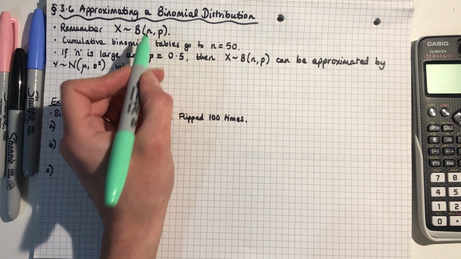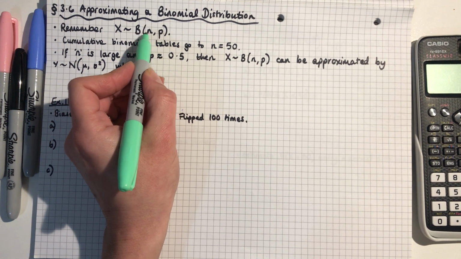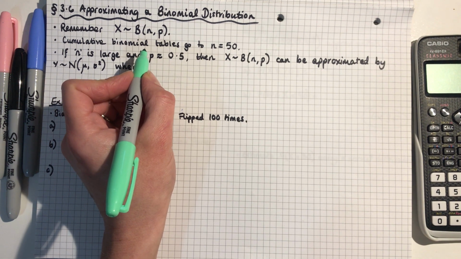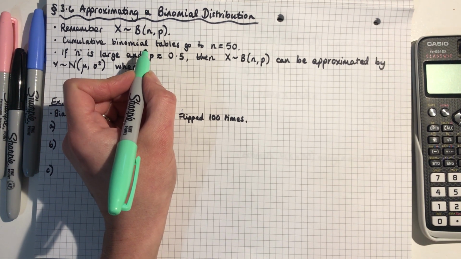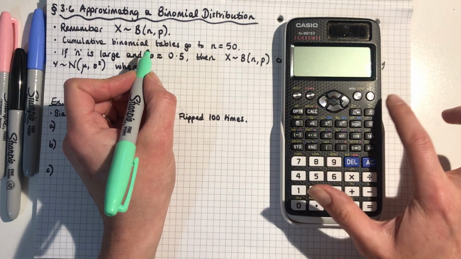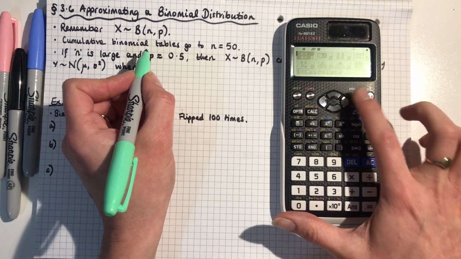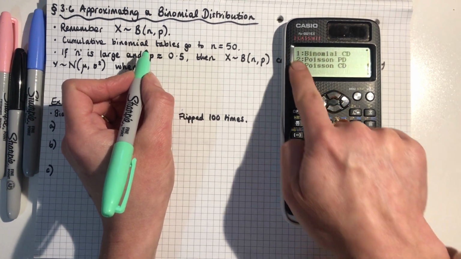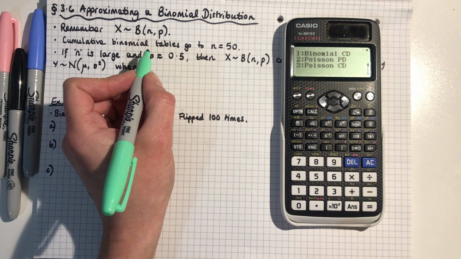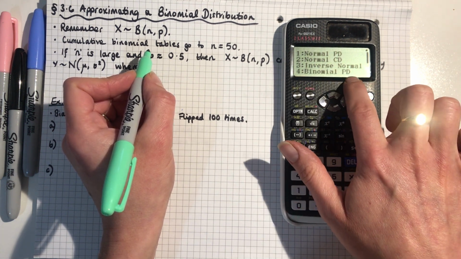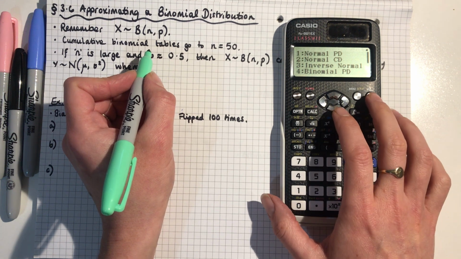Now, depending on the size of n, you learnt that you could look in the back of your textbook for the binomial cumulative distribution tables. You also learnt how to use the binomial distribution function on your calculator, which was under option 7 here and going down to number 1 on the second screen, or number 4 on the first screen to work out the probability of an individual outcome.